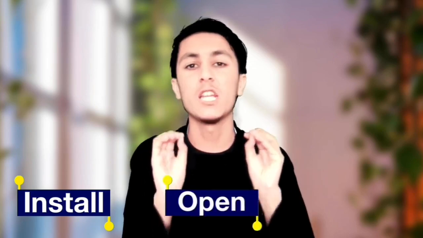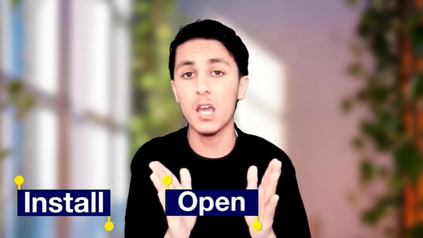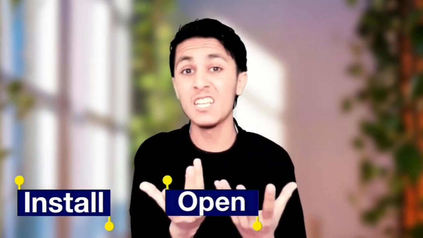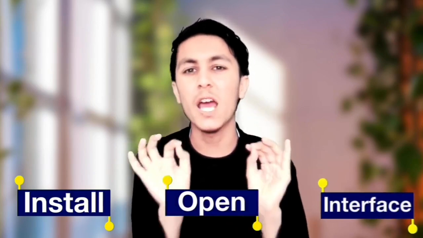In this video, we will learn how to install the InShot video editor, how to open the InShot application for the first time, and finally, I will explain the basic interface introduction to you. So now let's not waste time talking and practically learn everything about the InShot application.